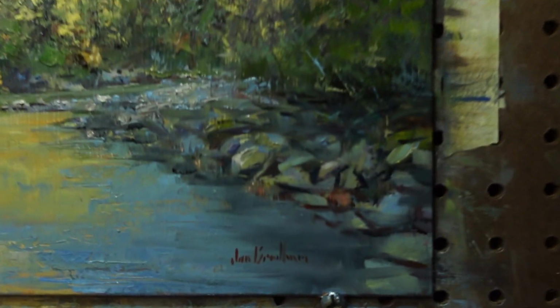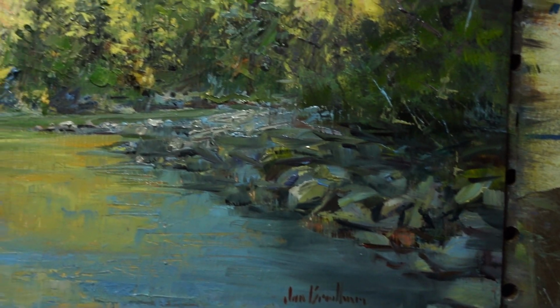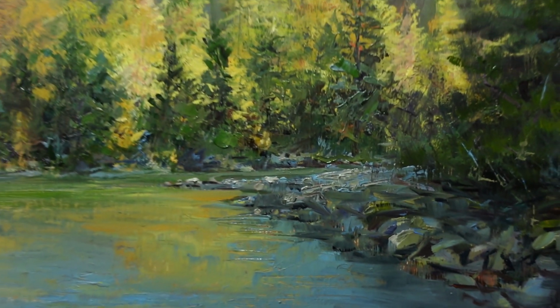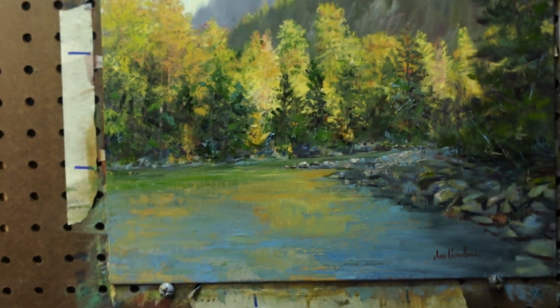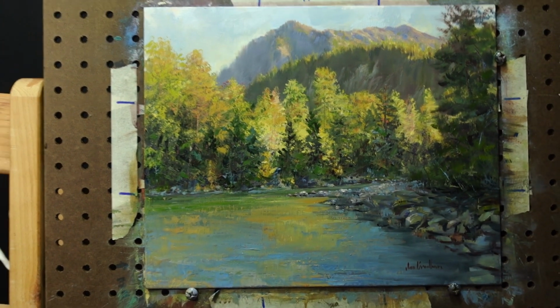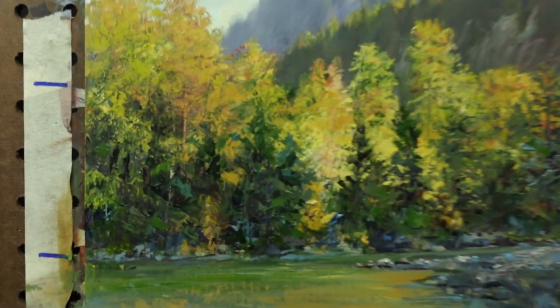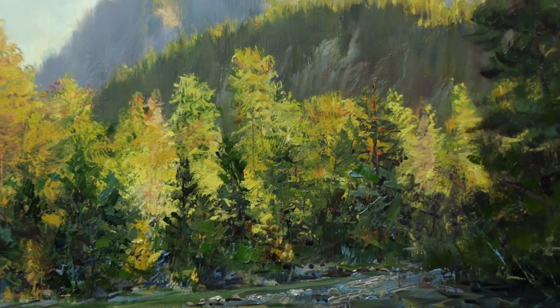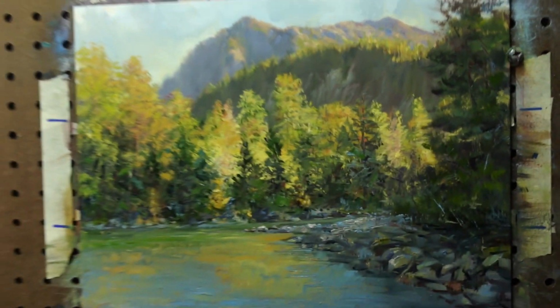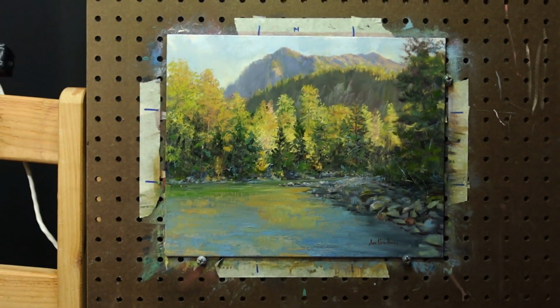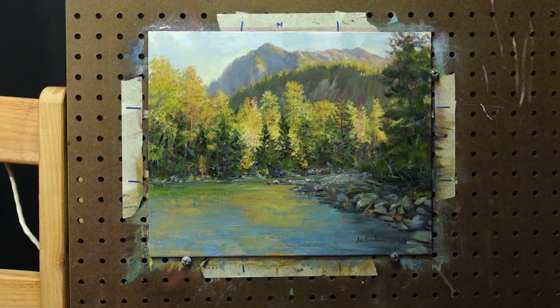The rocks on the bank of the river are just kind of a jumble of suggested colors and edges. I tried not to really put too much detail into any one rock. Same thing with these trees, catching the light. Pretty rough brushwork, but when you step back, the illusion kind of comes together.